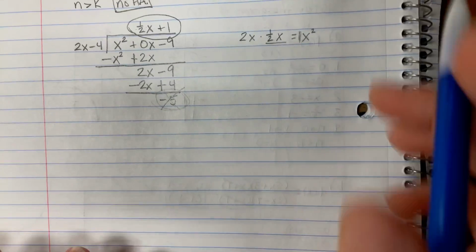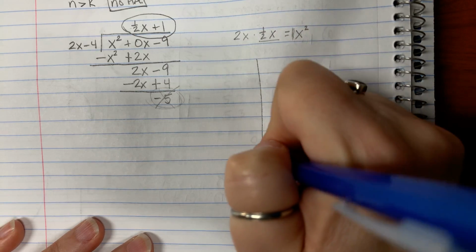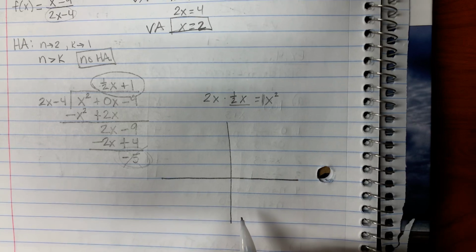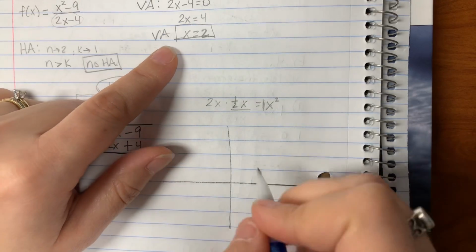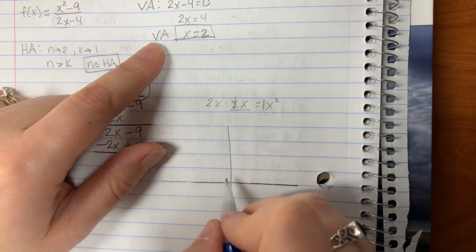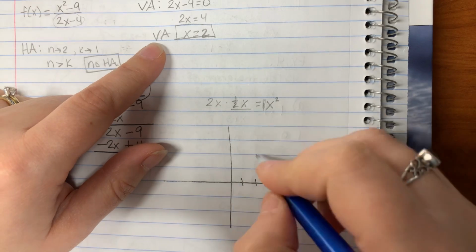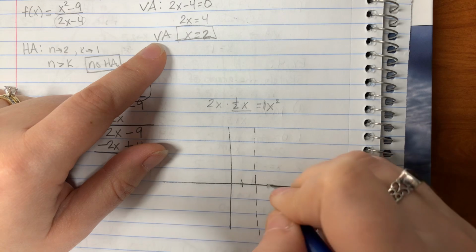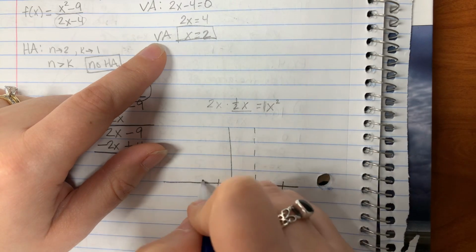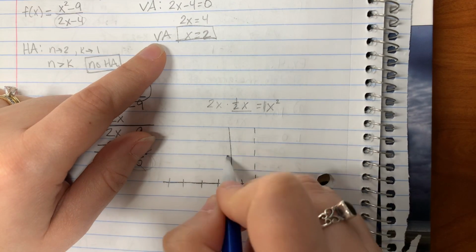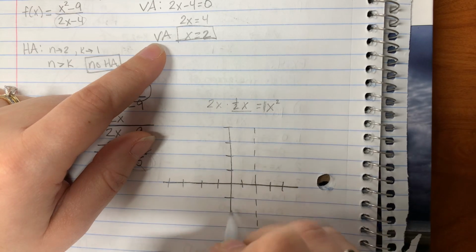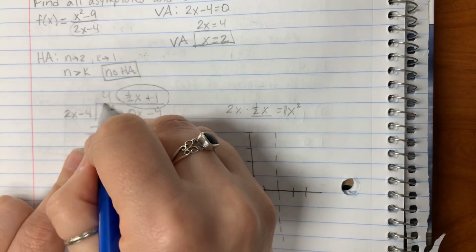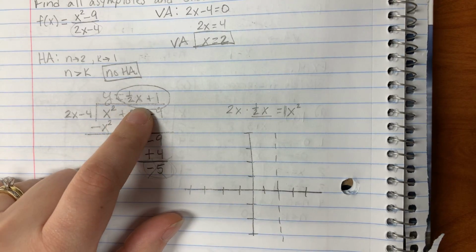So let me show you what that would look like. So if I'm graphing this, and I'm not going to graph the whole thing, I'm just going to show you where these asymptotes are real quick. So a vertical asymptote at x equals 2. So at 1, 2, here's my vertical asymptote. So I'm going to get some more points on here. These are pretty messy. I apologize for that. Okay. So y equals, this is my oblique asymptote.